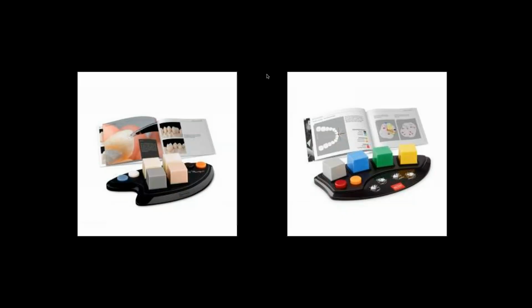So basically, when I start doing the wax up or diagnostic wax up, I have these two kits from Renfert, and the first one is the aesthetic wax, with which you can mimic the exact color of the tooth.